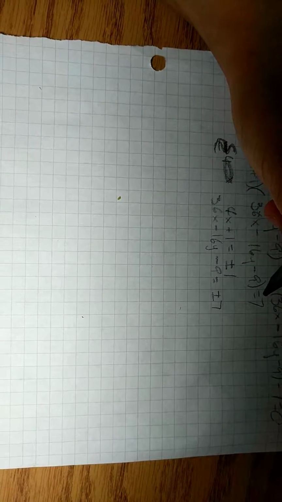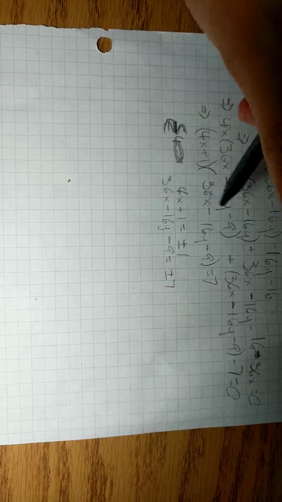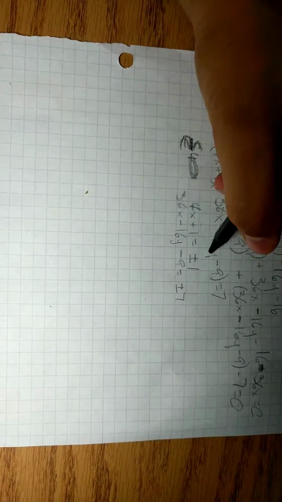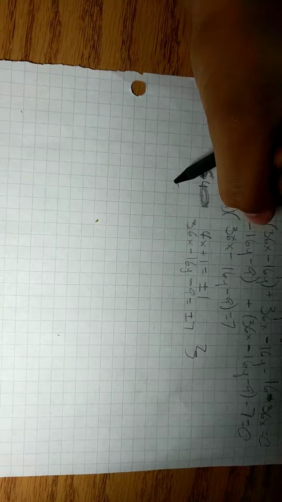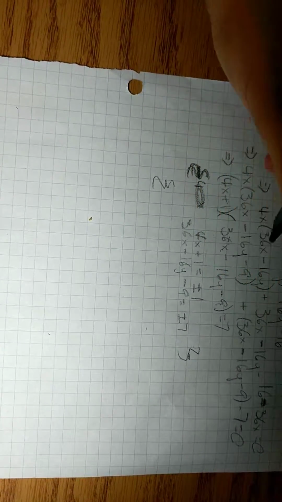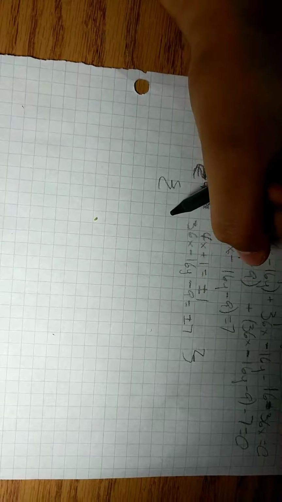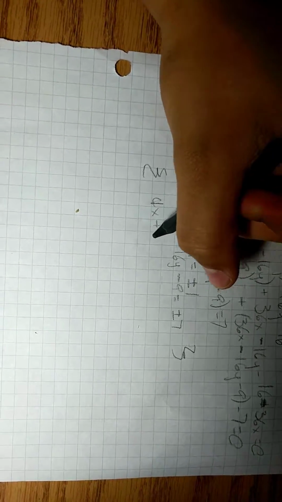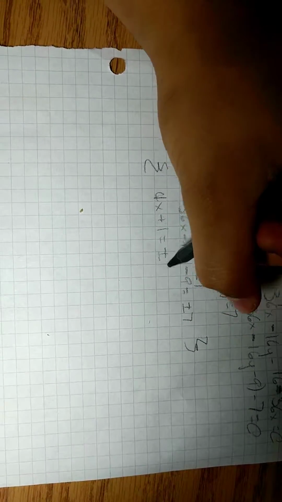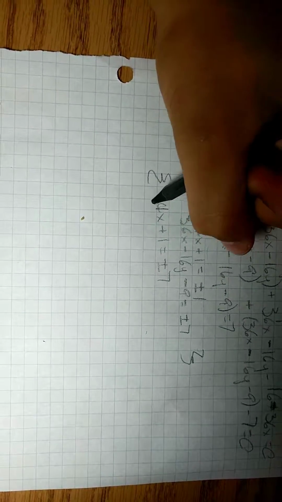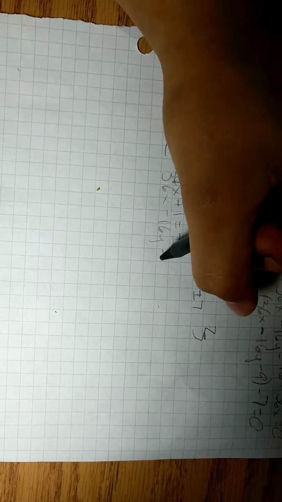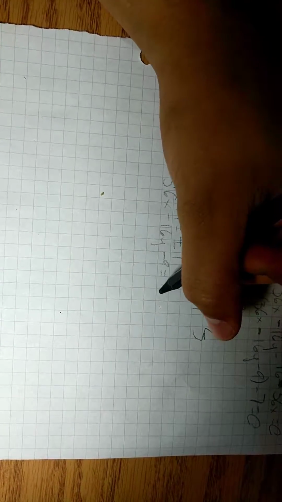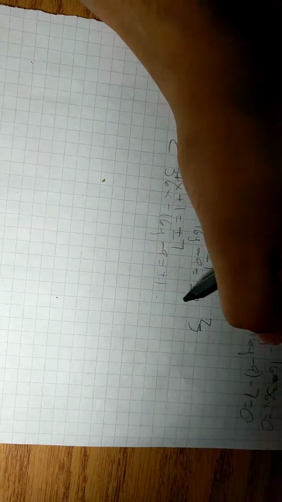Now, that's the case where this is 1 and this is 7. But we also have the case where this is 7 and this is 1, in which case 4x plus 1 is plus minus 7, and 36x minus 16y minus 9 is plus minus 1.